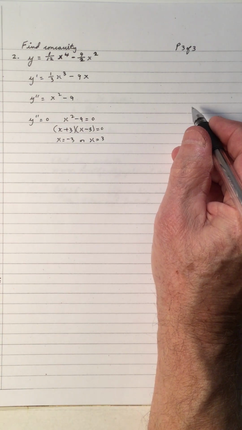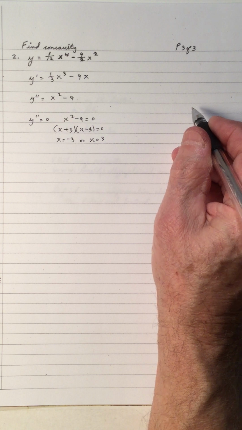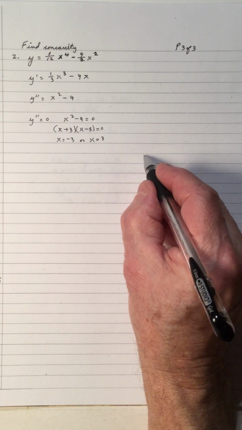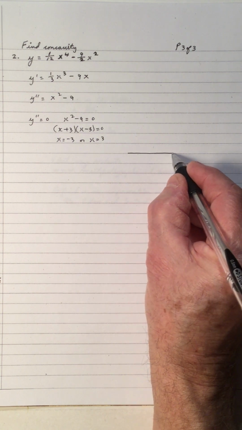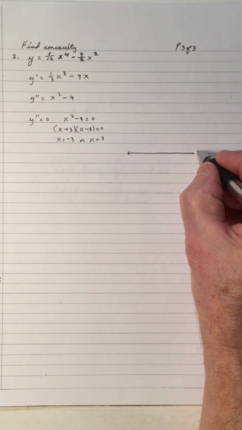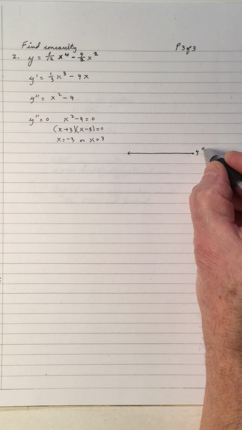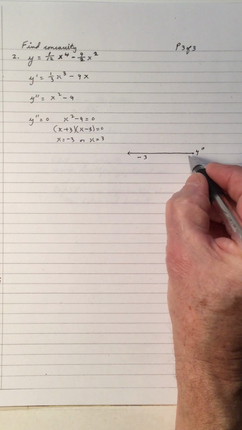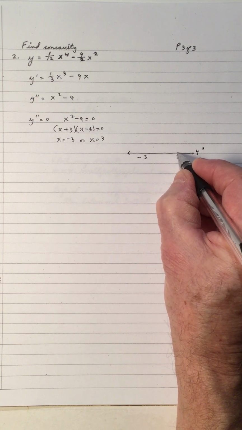So there are 2 points. If we think about it and draw this, this is y double prime, and y double prime is 0 at negative 3 and 3.